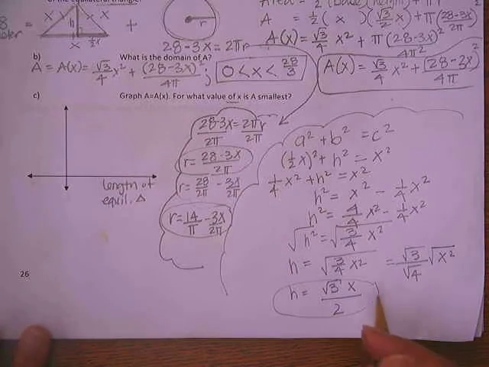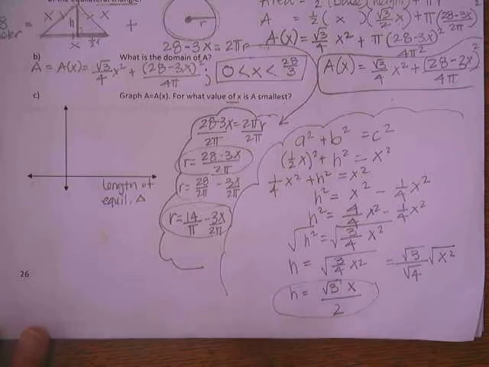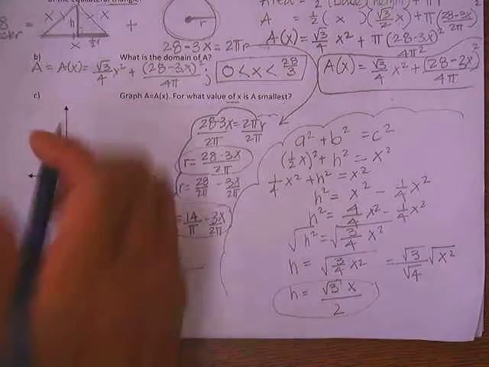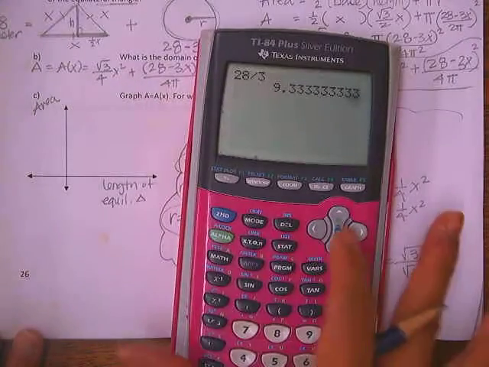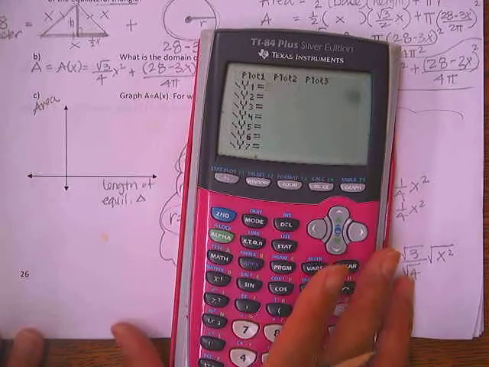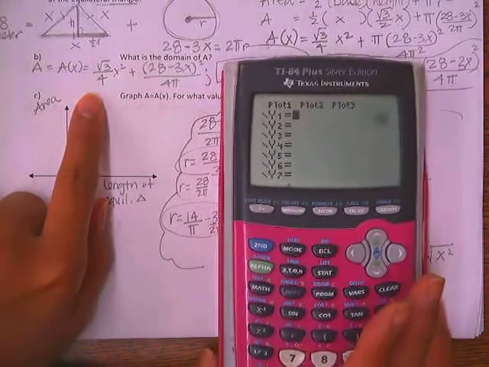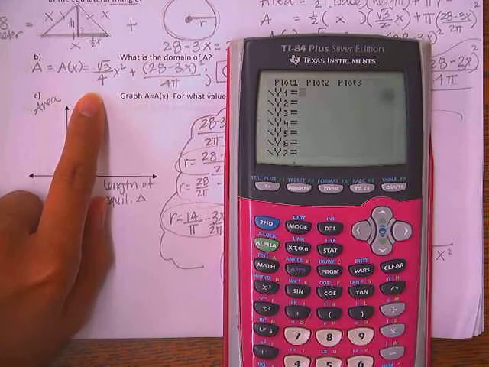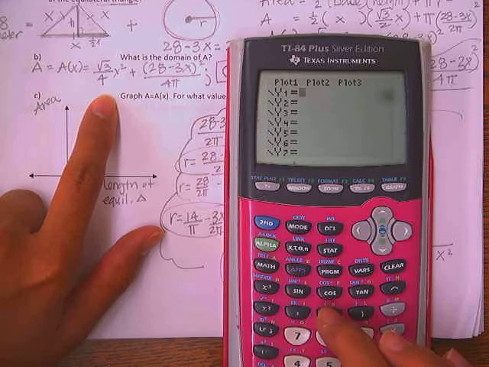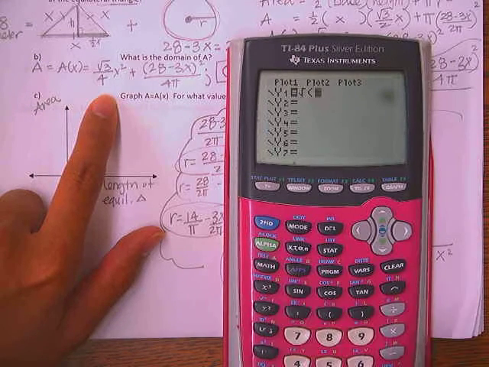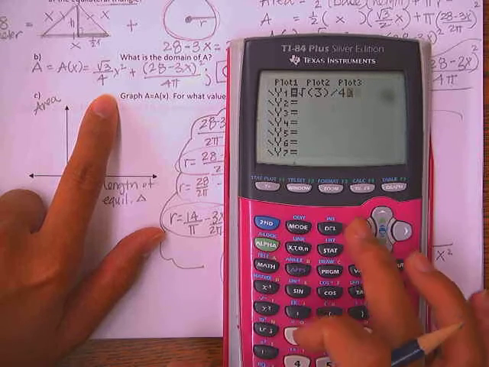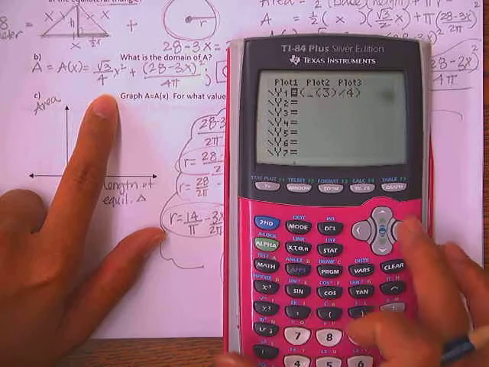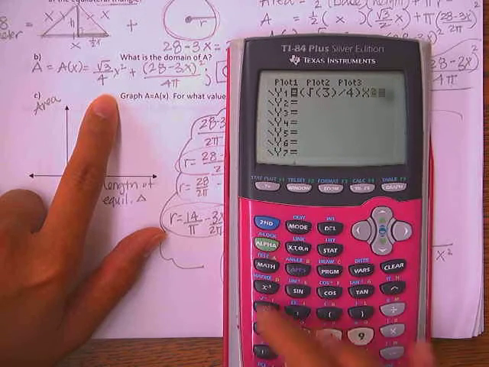Since I'm running out of space, we're going to abbreviate this. And the y-axis is going to be area. I'm going to use my calculator, so this is all on calc. I'm going to punch in my A of x, and cautiously put the correct parentheses in the right places. So here we go. Radical 3, close it, divided by 4. I'm just going to put this in as a quantity, the whole thing, and then multiply by x squared.